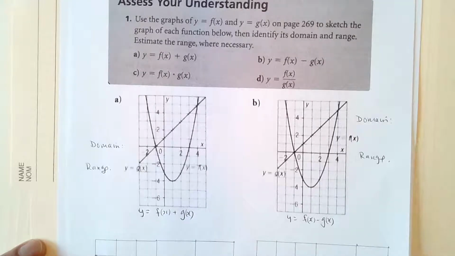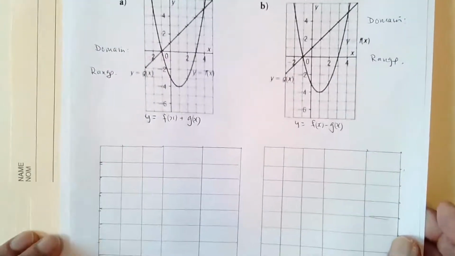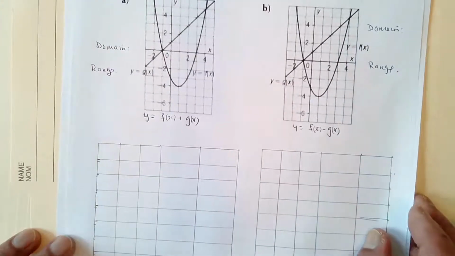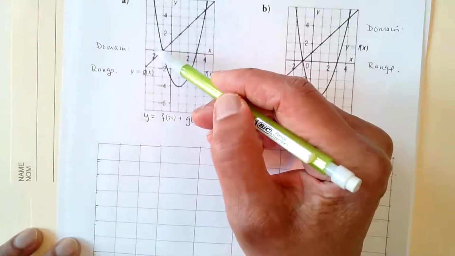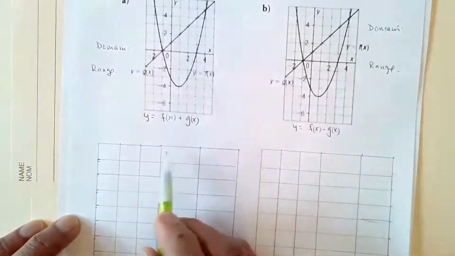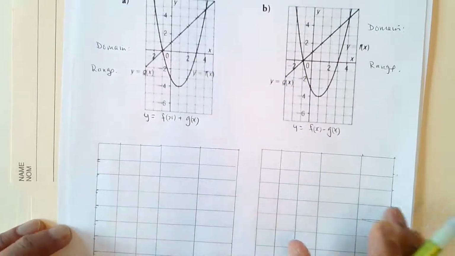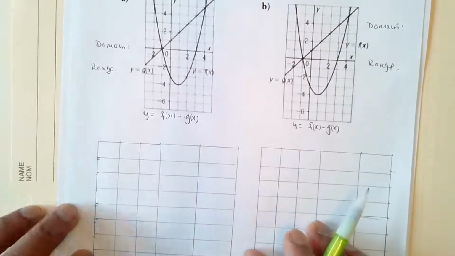So the most effective way of doing this is to create a chart. So we select points from the graph, reference points, and then enter into a chart. And in the first case, we'll be adding.